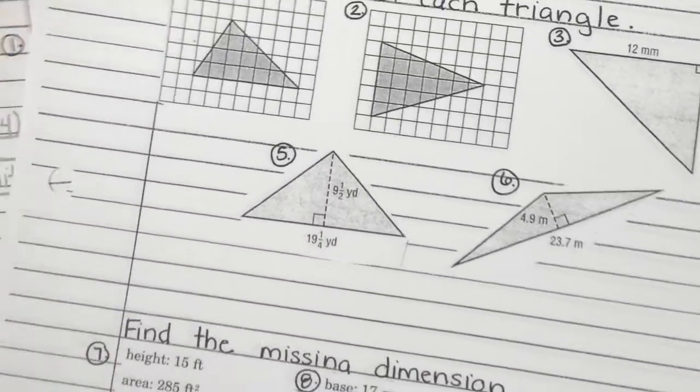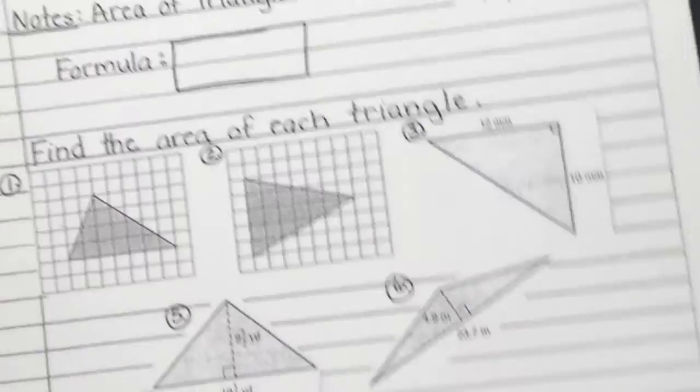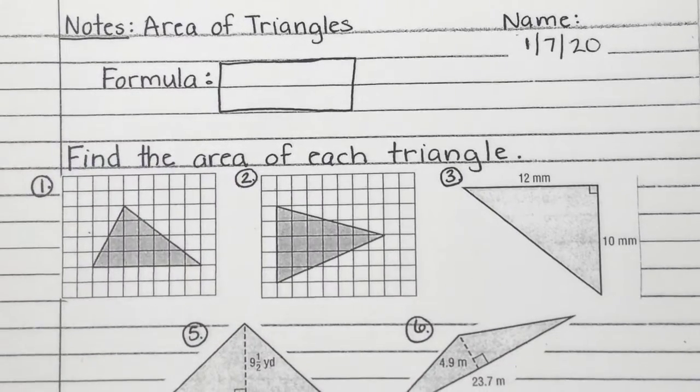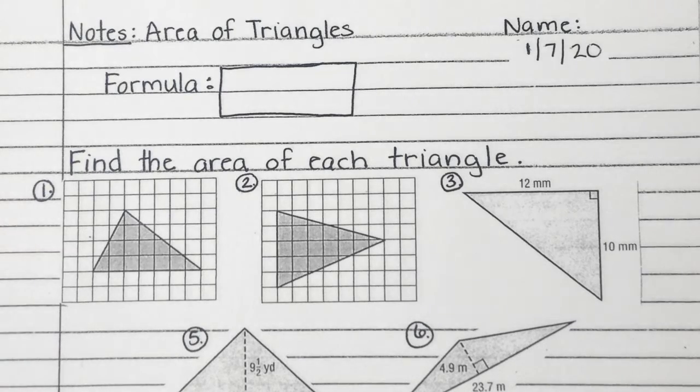Sorry. We're talking about area of triangles. We're going to go over that formula first. Just a reminder, we've done parallelograms, which is A equals BH. We've done rectangles, which is A equals LW. Is there really a difference between the BH and the LW? No, because a rectangle really is a special type of parallelogram.